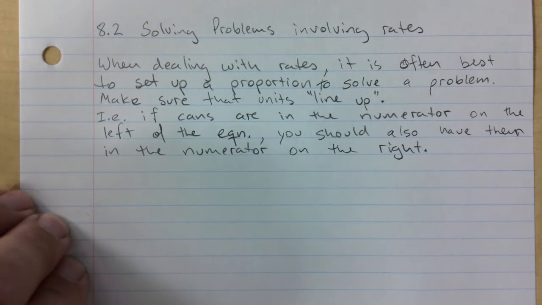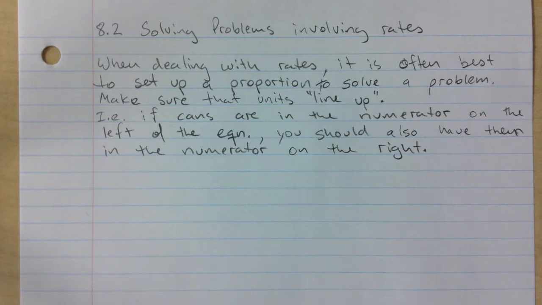So if cans are in the numerator on the left side of the equation, you should also have them in the numerator on the right side of the equation.